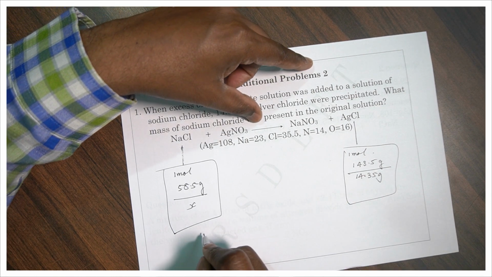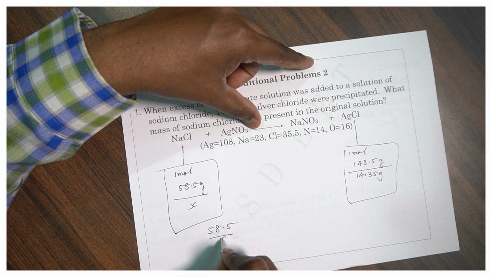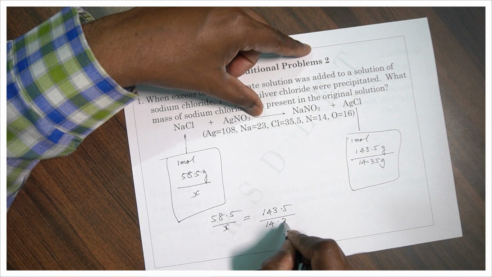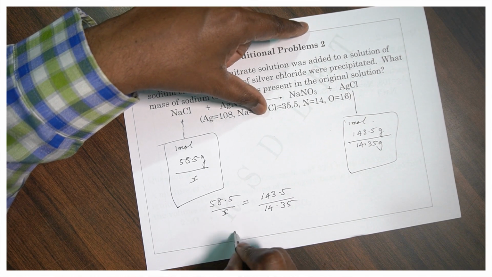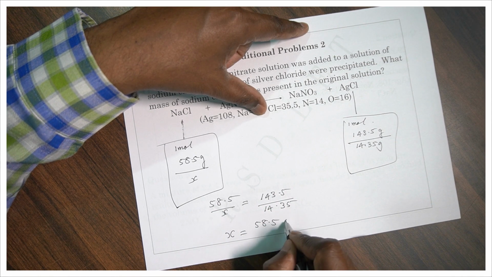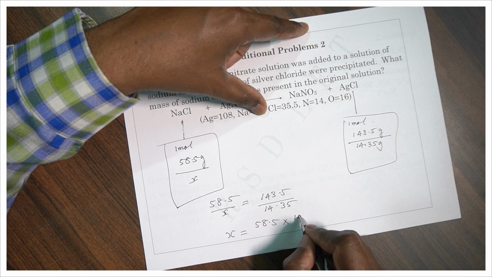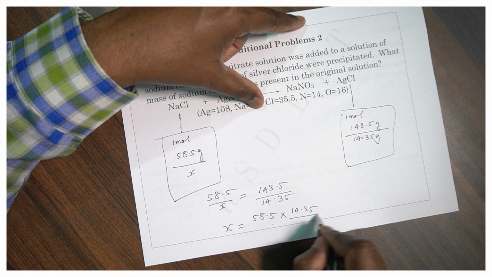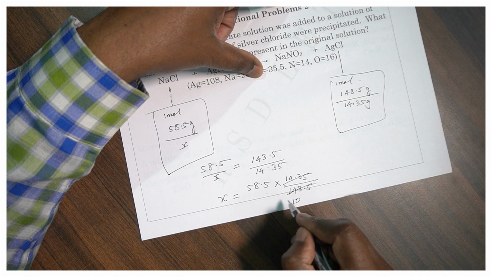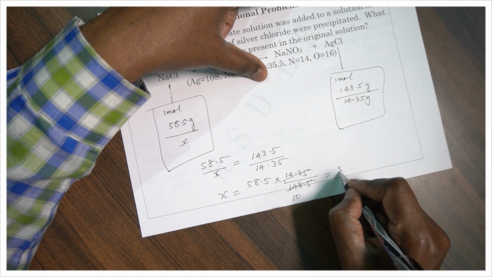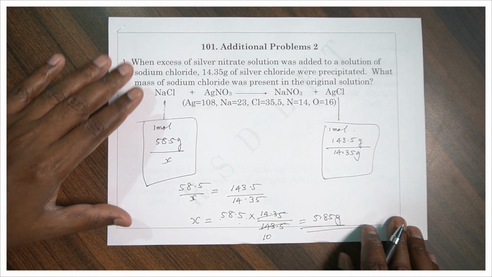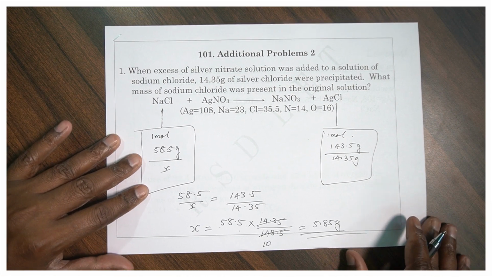So from this we can write 58.5 upon X is equal to 143.5 upon 14.35. Okay. Now what is X? X goes to the other side. This will remain 58.5 into 14.35 divided by 143.5. It's very simple. Divided by 10. Now 58.5 upon 10 is equal to 5.85 grams. Okay. The question understanding is very important. Once you understand, then you will be able to solve.